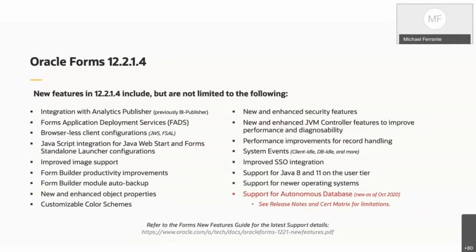Some of the new features in 12.2.1.4 that you may or may not be familiar with are included here. I am not going to go through every one of these, but down at the bottom of this page, you'll see a URL to the new features guide, which has approximately 40 pages of overview information of all the new features, or at least most of the new features.